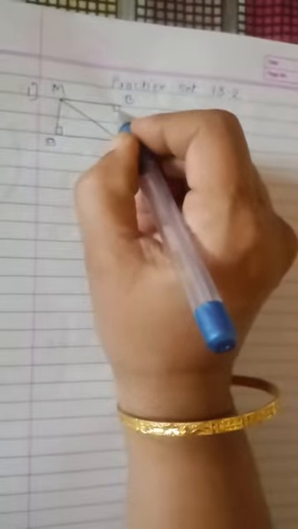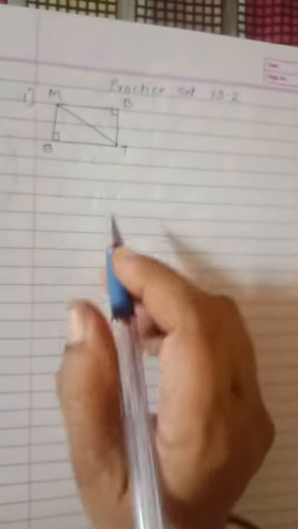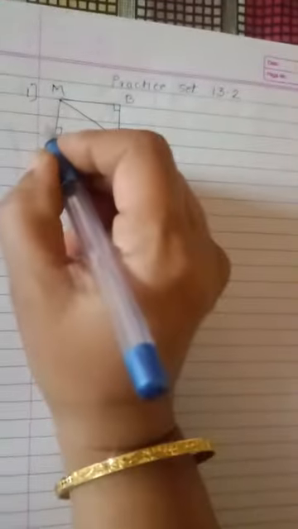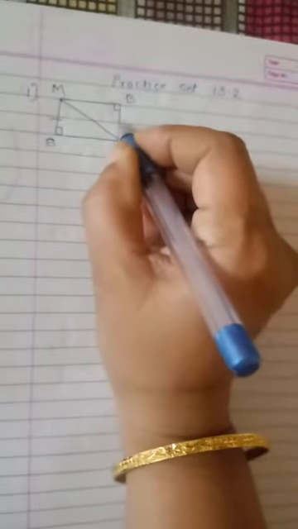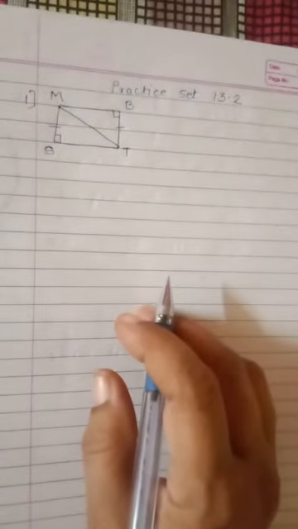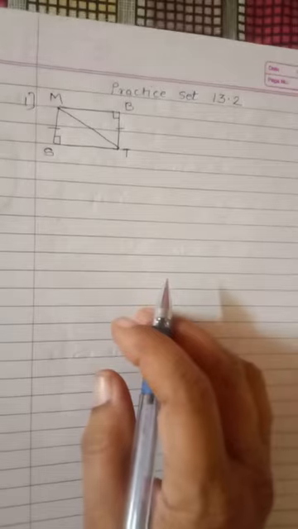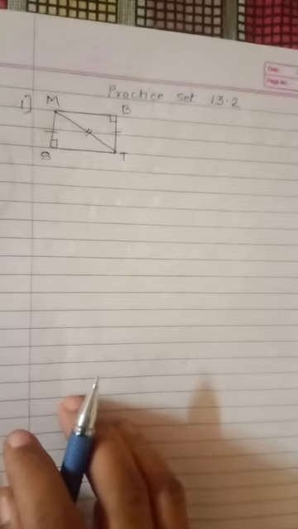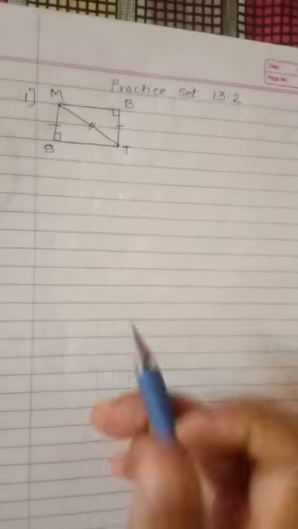This is angle S of 90 degrees. This is angle B of 90 degrees. This side MS is congruent to side BT. Now see, this is the hypotenuse. MT is the hypotenuse of these two triangles.